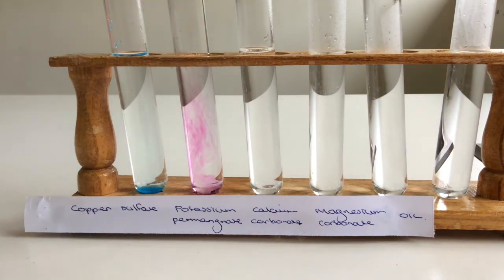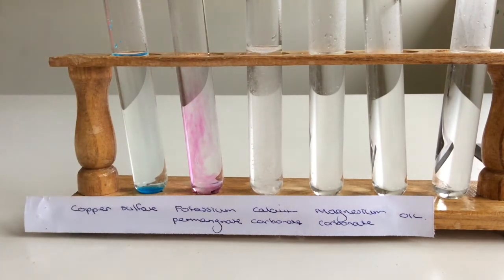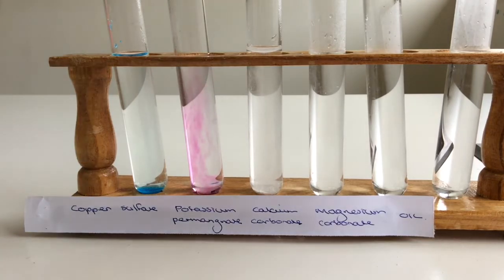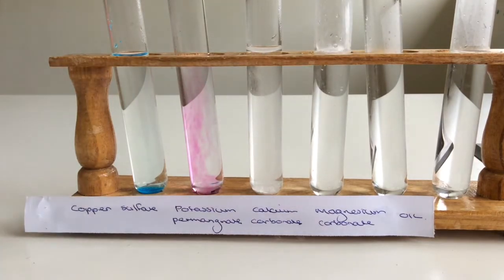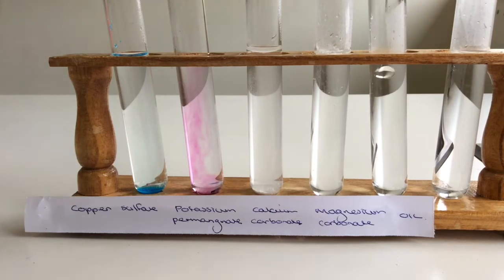Okay, I'm adding calcium carbonate now. Magnesium carbonate. Oh, look, that's a bit different than the other one. And our oil. There was only 5. I had an extra. Ooh, look at that.